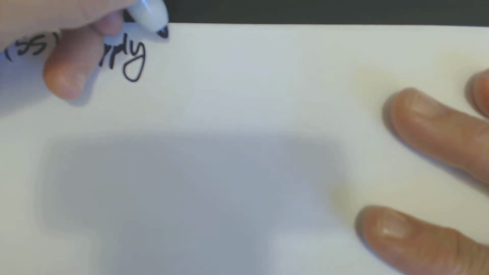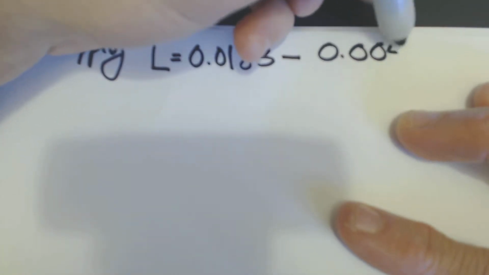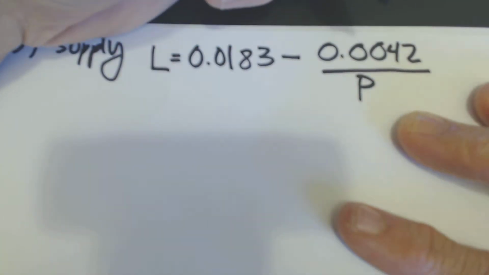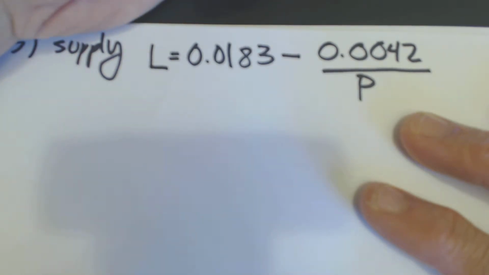So we have a supply equation represented by L equals 0.0183 minus 0.0042 over P. So this describes the levy per ton, L in dollars, as a function of total pollution in tons per square kilometer for P greater than or equal to 0.2295.